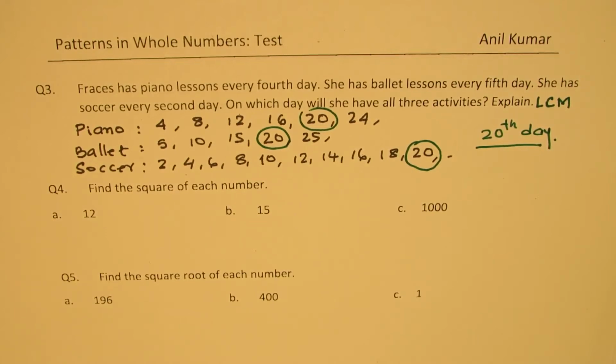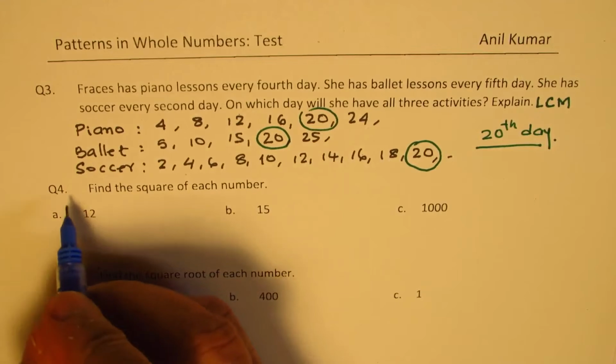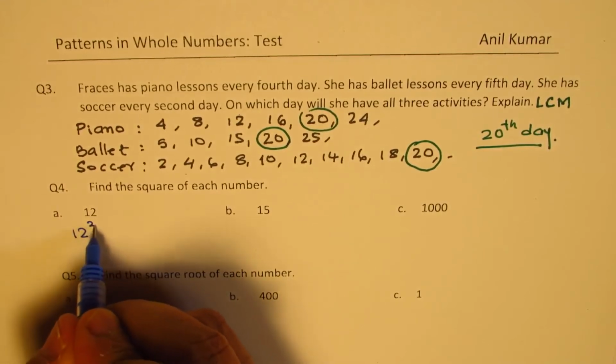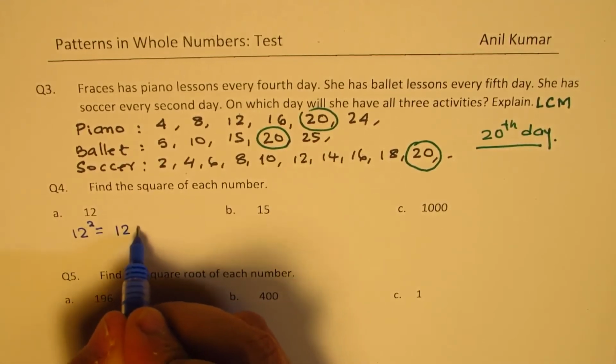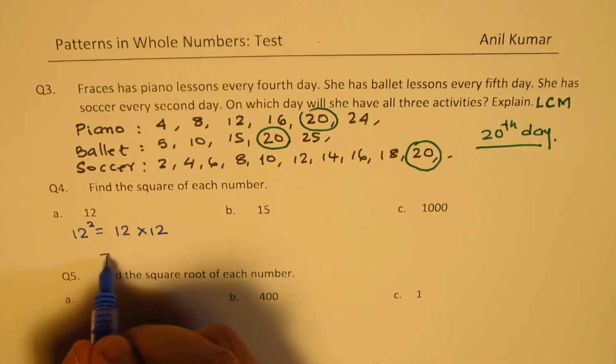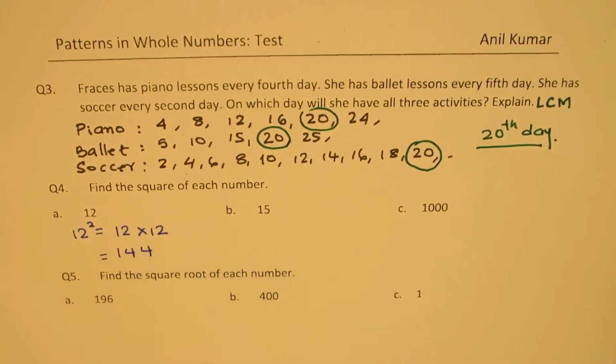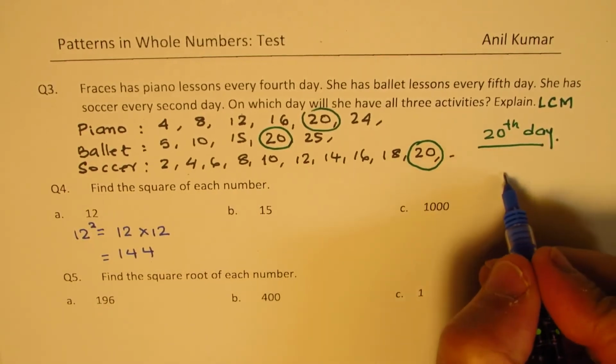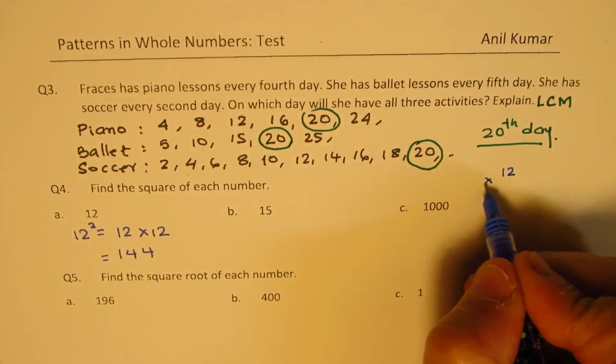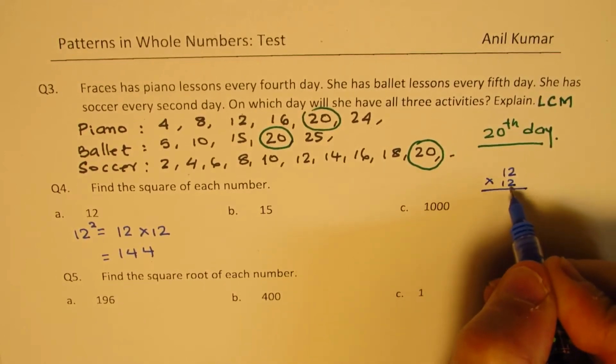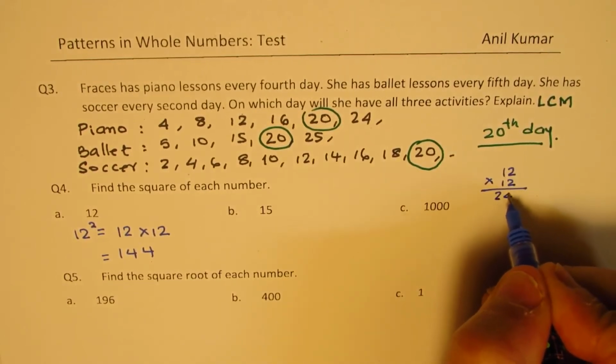Now let's look into question number 4. Find the square of each number. Now we need to find the square of 12, that is to say 12 squared. So you can multiply 12 with 12 and what you get is 144. So that becomes your answer. Well, if you remember the squares, it is always good. Otherwise, you can do it on the side. So for example, we can say 12 times 12. First multiply by 2, so we get 24.